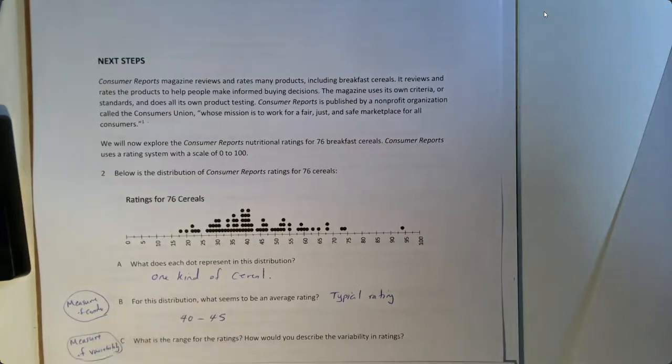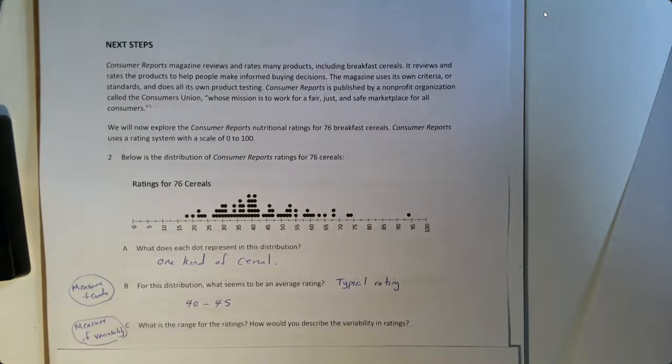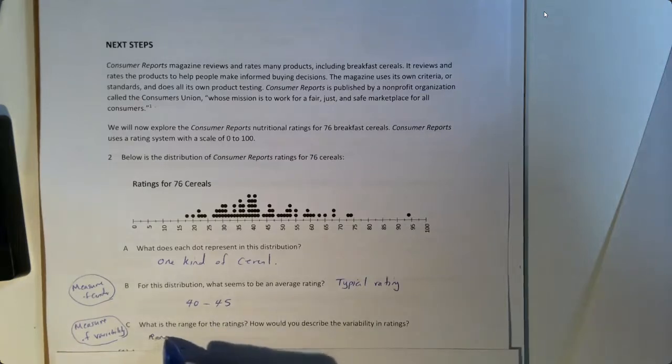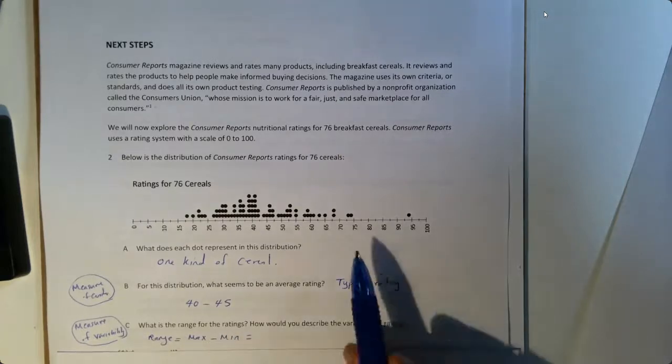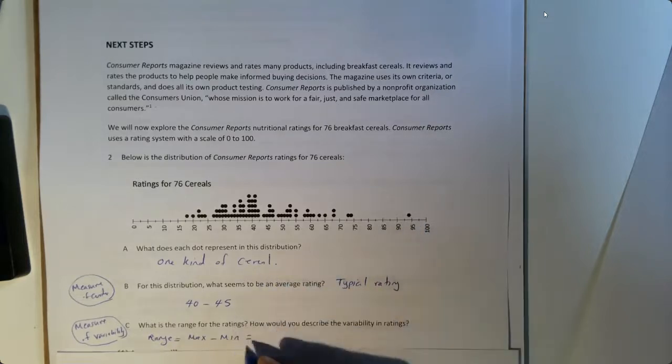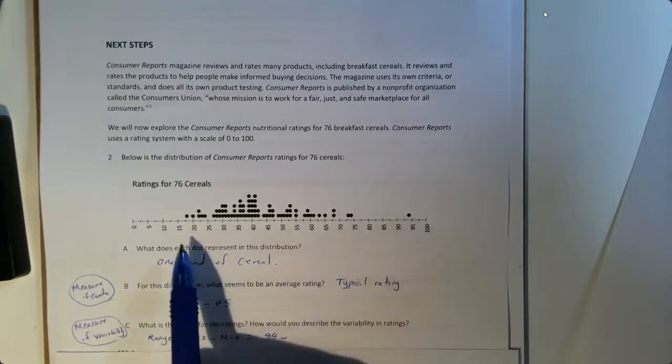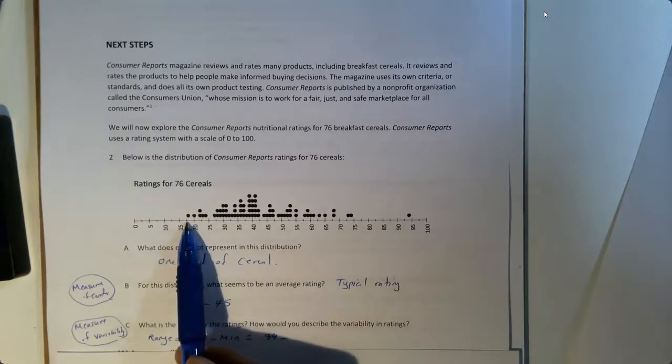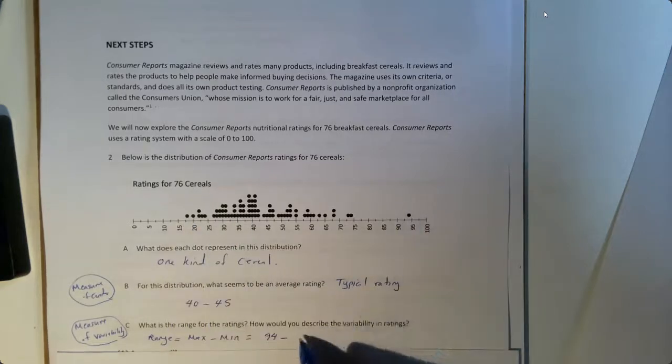So remember that the measure of variability, the very first one was the range. Range was the difference between the maximum value minus the minimum value. The maximum rating here seems to be 94 minus the minimum rating, which seems to be 17, 18, which is 76.